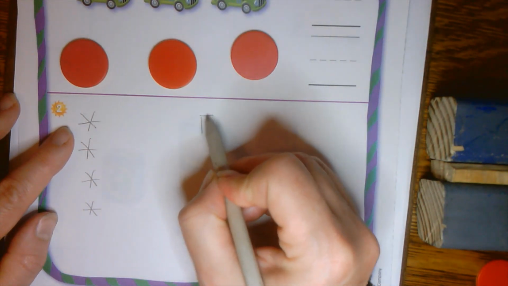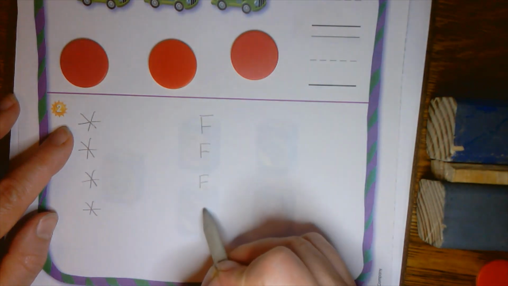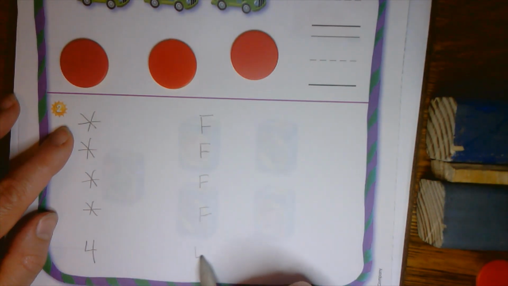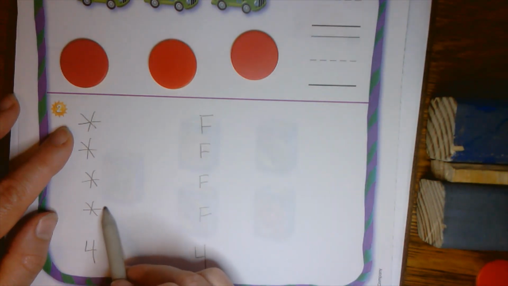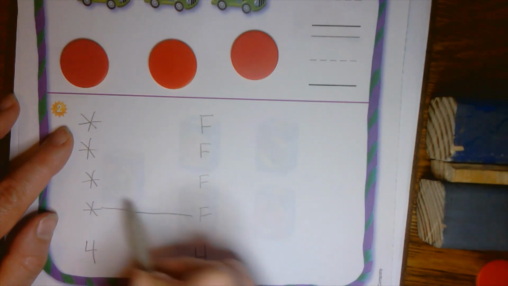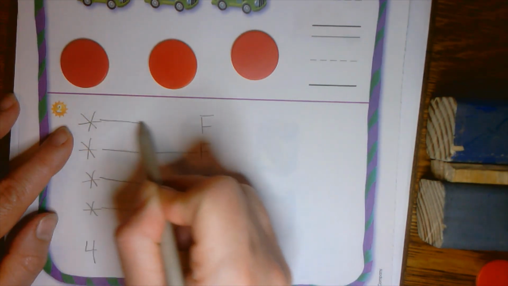So I'm going to make 4 capital Fs. I have 4 stars. I have 4 capital Fs, and I can draw lines to show, I need to sharpen my pencil, to show that they match up together.